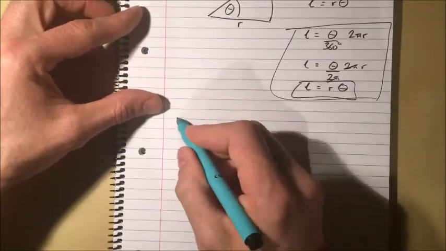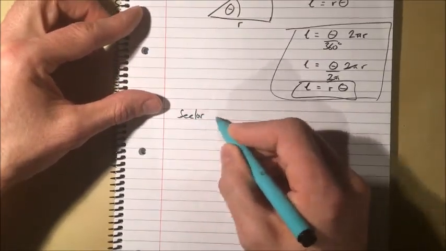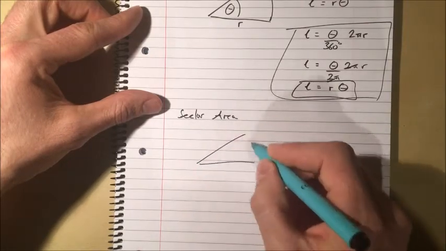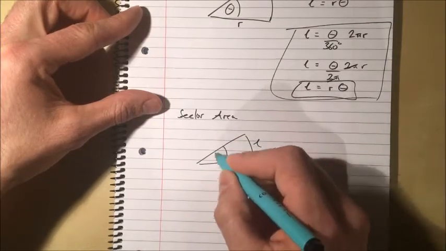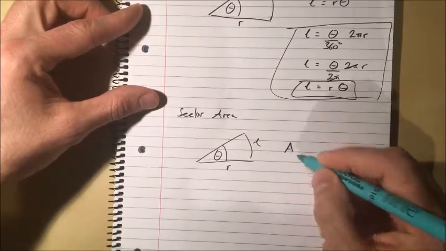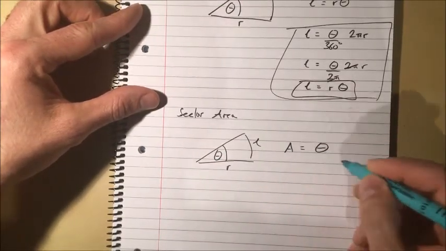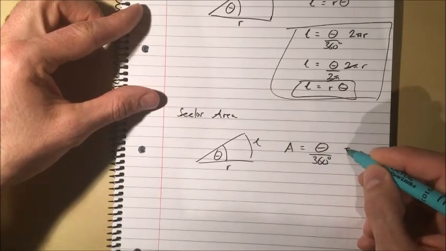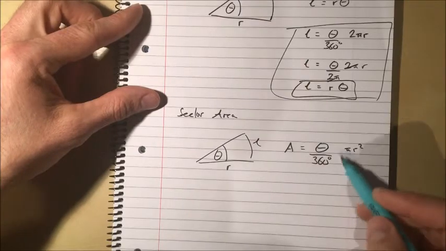The next thing I need is sector area, where we've got the same diagram, L, r and theta. Now, let's do the same trick we've just done. At GCSE, we said the sector area is this fraction of the area of the whole circle.